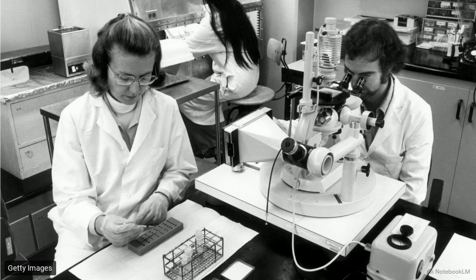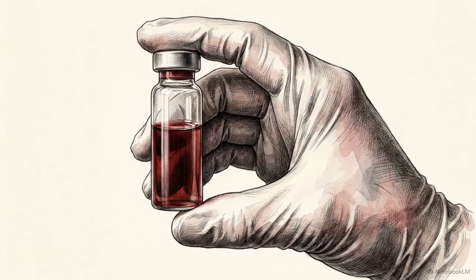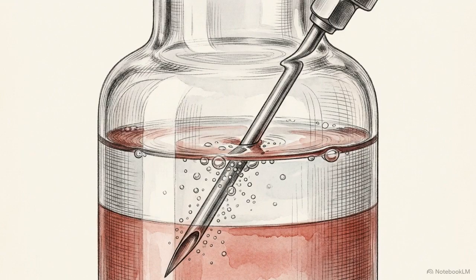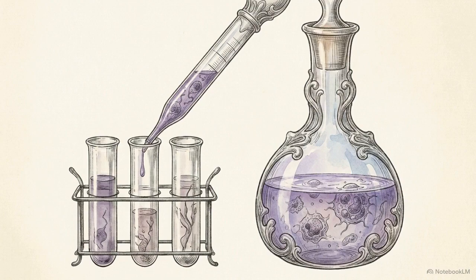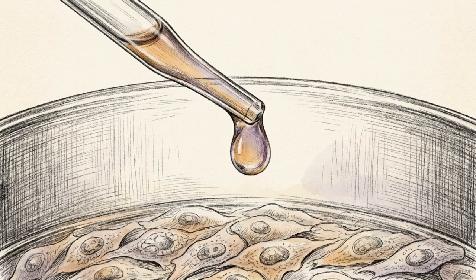To apply this classification system to a living patient, laboratory technicians have to physically extract those chromosomes. The process starts with a standard blood draw. To keep the cells viable, the blood is immediately mixed with heparin, an anticoagulant that stops the sample from clotting. The white blood cells are then transferred into a culturing environment. Technicians feed the cells with F10 media and human serum, providing necessary nutrients.